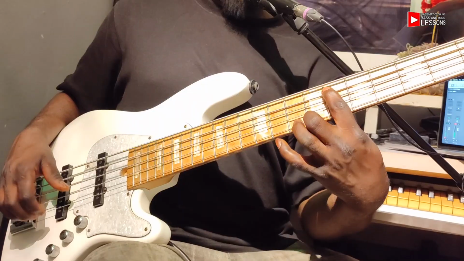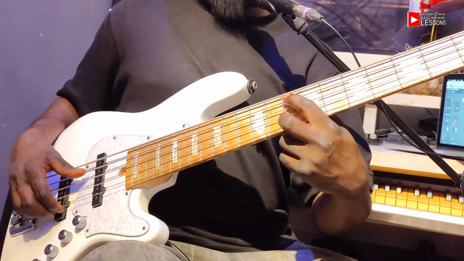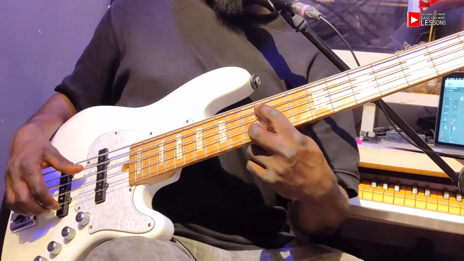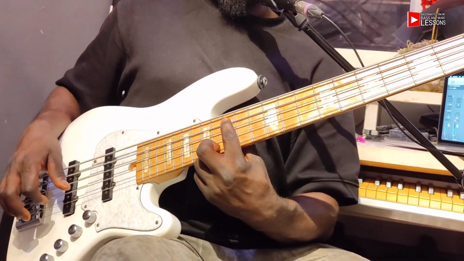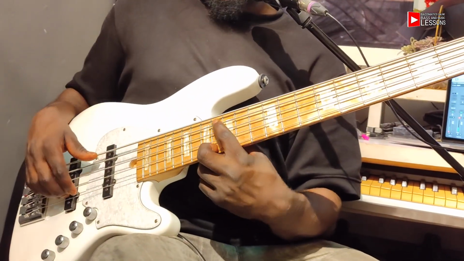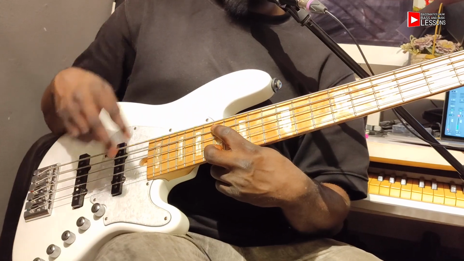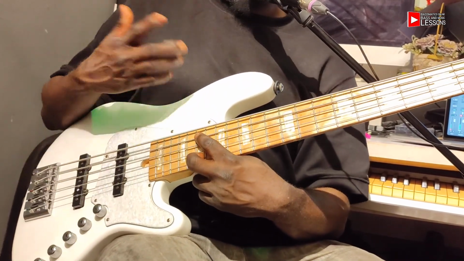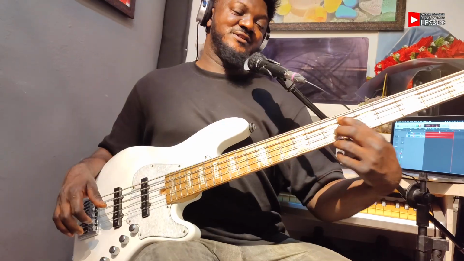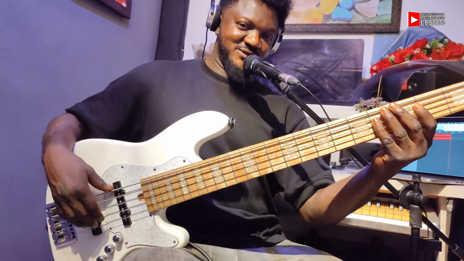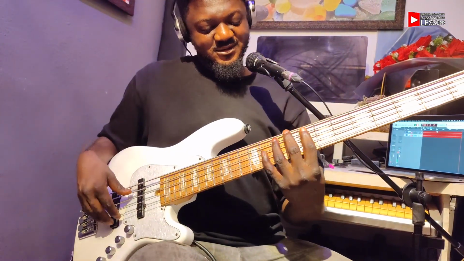For Do, you have this shape. For Re, you have this shape. For Mi, you have this shape. For Fa, you have the same shape with the Do. For So, you have the same shape with the Fa and the Do. And for La, you have the same shape you had with the Re and the Mi. Then Ti, same. Then we're back to Do. So even if this is all you know how to play on the bass for now, you're good to go.